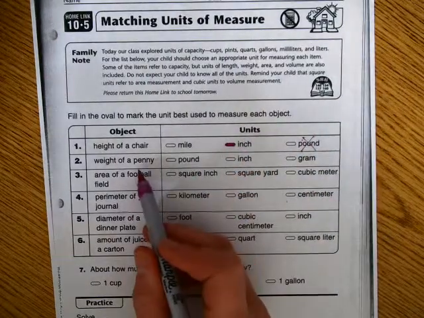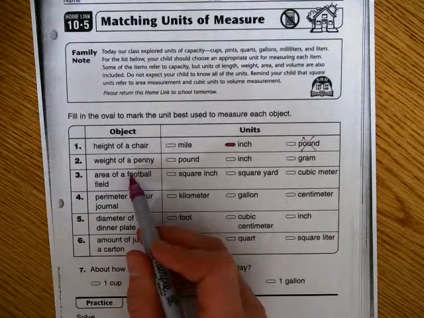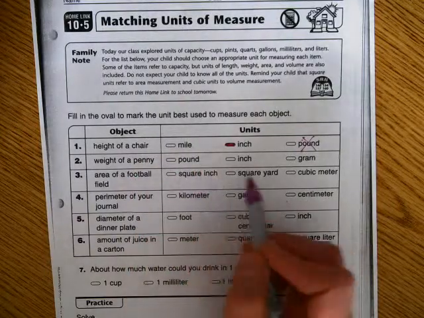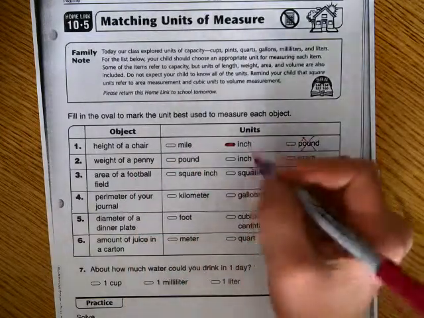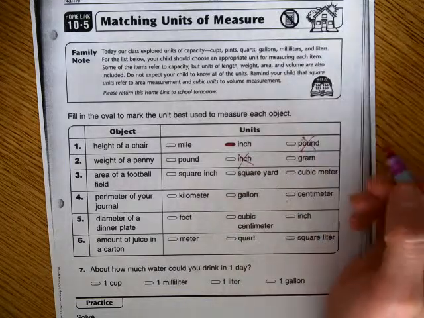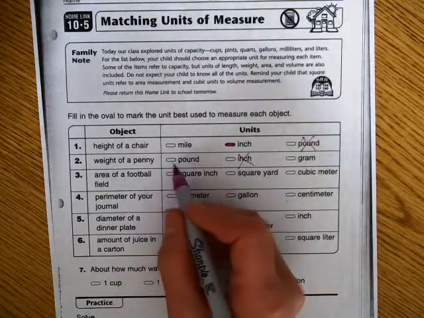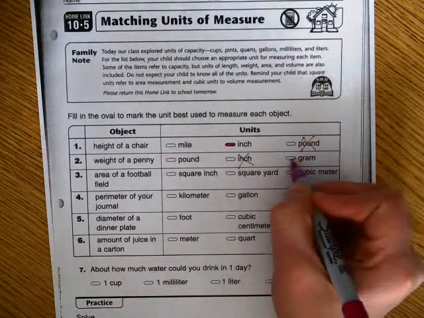Next, the weight of a penny. So we're talking about weight, so we're looking for weight measurements. A pound, an inch, or a gram. An inch is not a weight measurement. For the weight of a penny, a pound would be a very heavy penny, so it would just be grams.